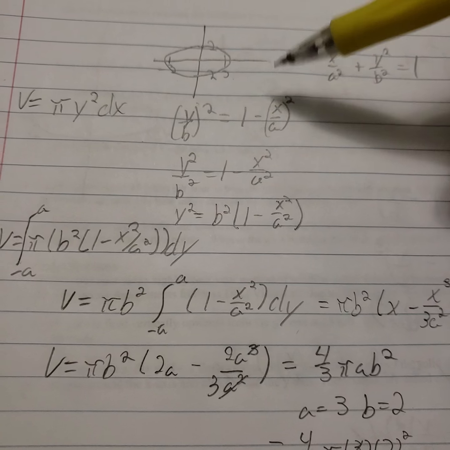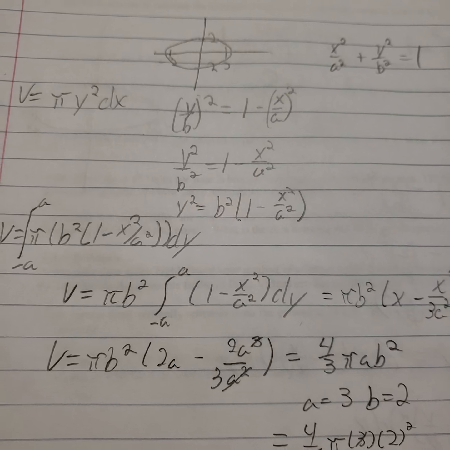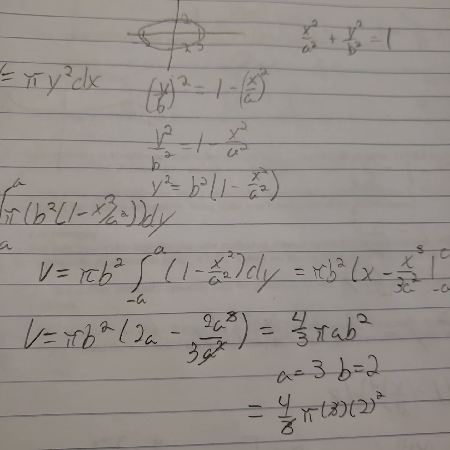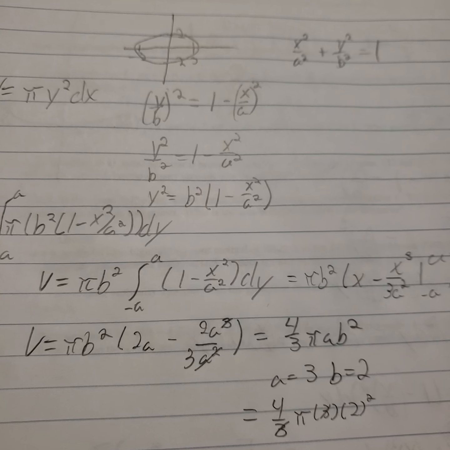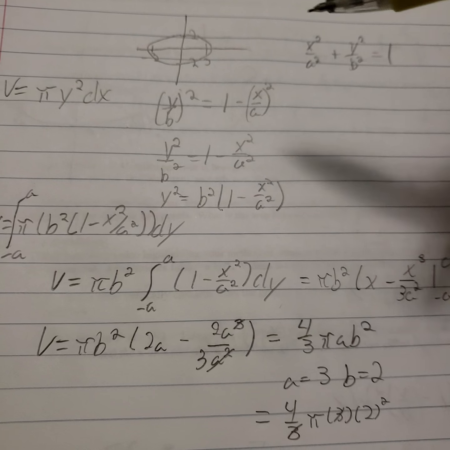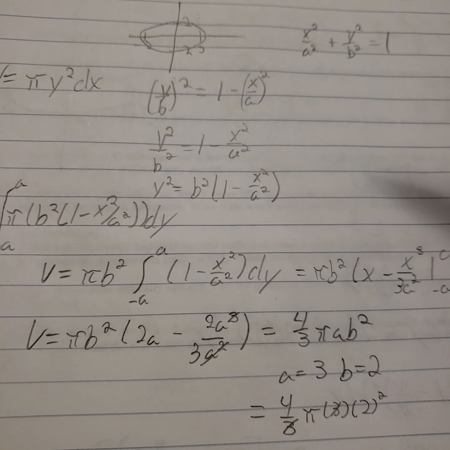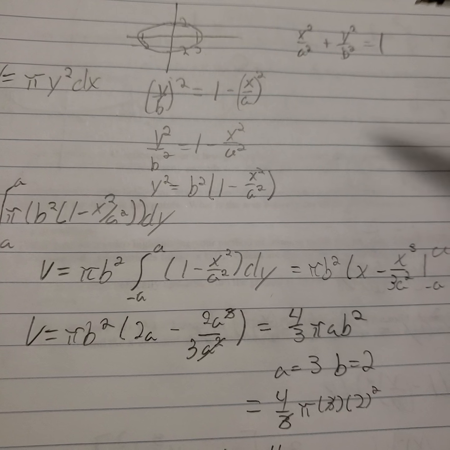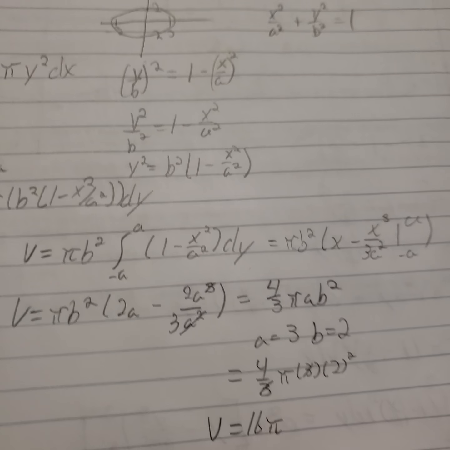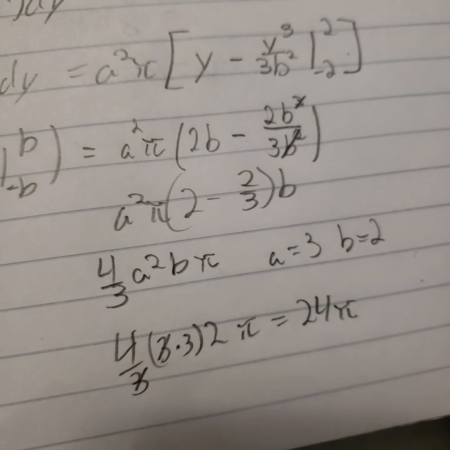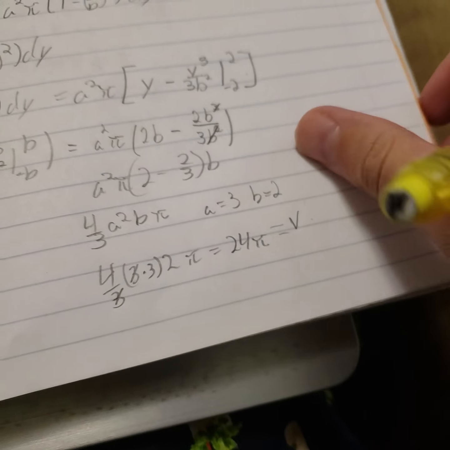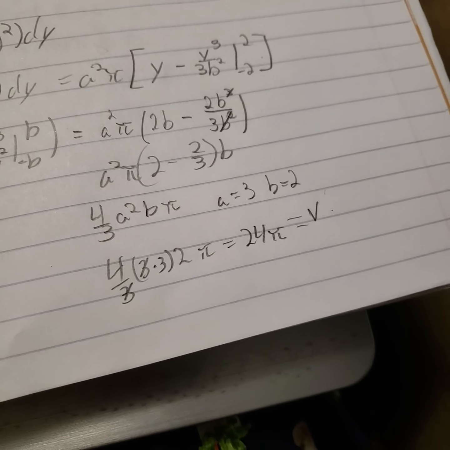If you rotate it around the x-axis, you'll get 4/3 pi b a squared and not 4/3 pi a b squared, because you're going around the x-axis, so you'd be squaring the a instead of the b, which turns out to be the right answer for this one and the right answer for that one. 24 pi and 16 pi, relative to their horizontal and vertical axis flipping.